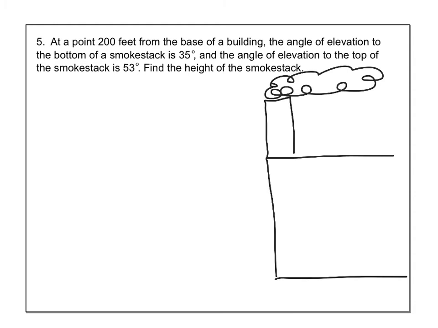So we know right now that at a point 200 feet from the base is where the person's going to be standing. So that's going to go out this way. It's going to be out 200 feet. And then we have that the angle of elevation to the bottom of the smokestack.